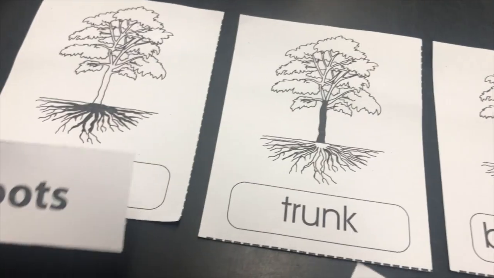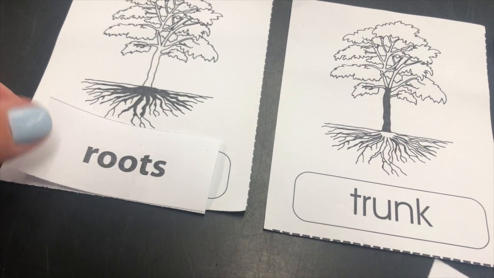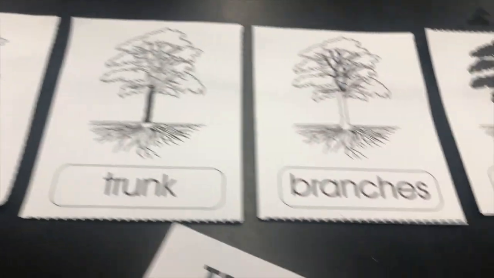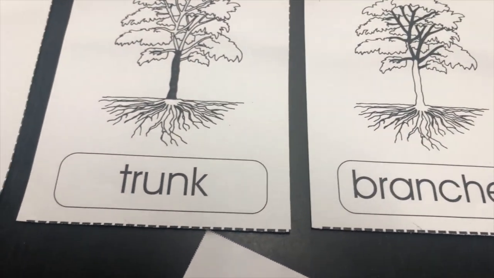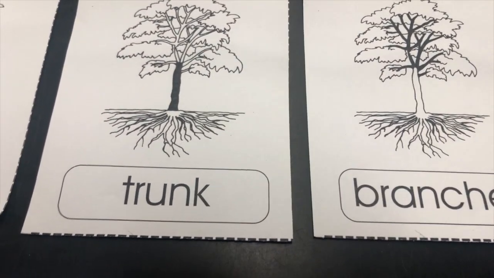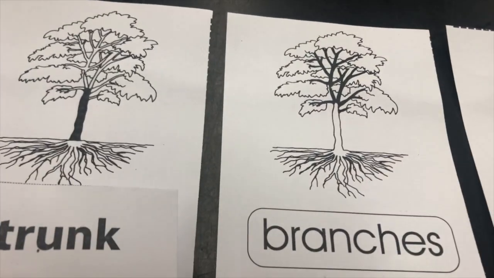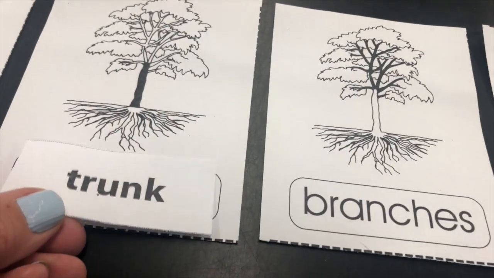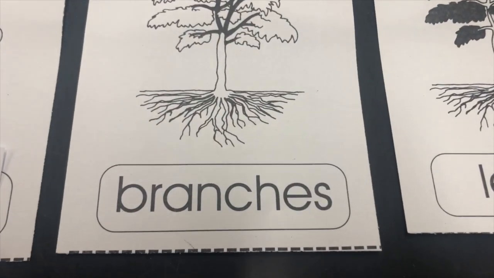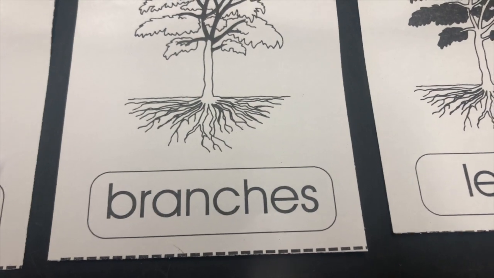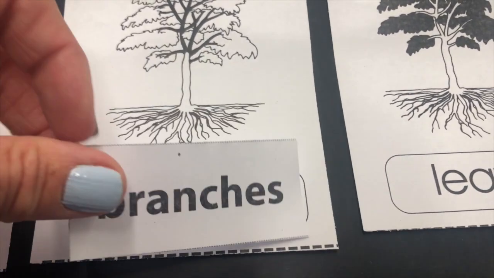Roots. And it matches there. So I'm going to put it right on top. Okay, this one is trunk. I'm going to find the word trunk and put it on top. Yes, that matches. I'm going to find the word branches. I'm going to look for the letter B at the beginning, branches. And I'm going to put it on top.